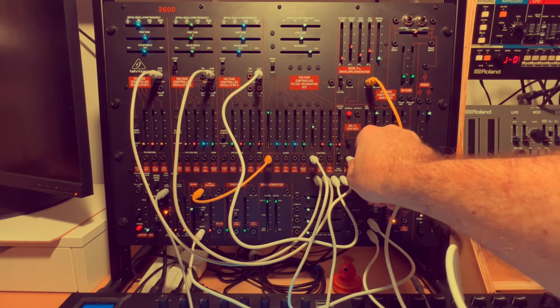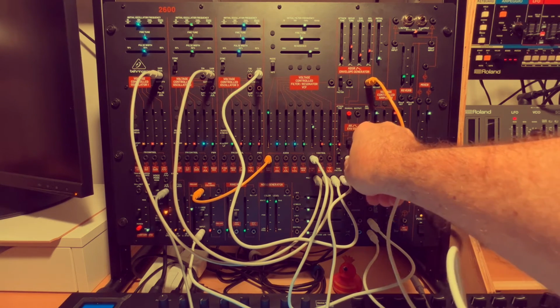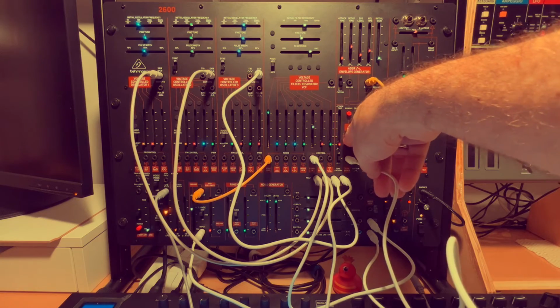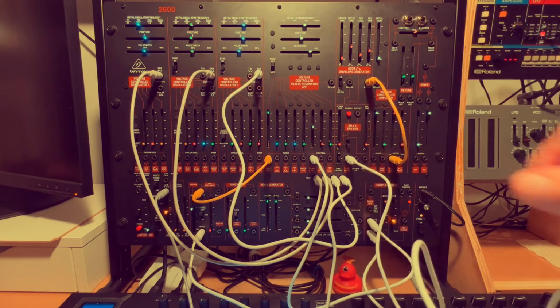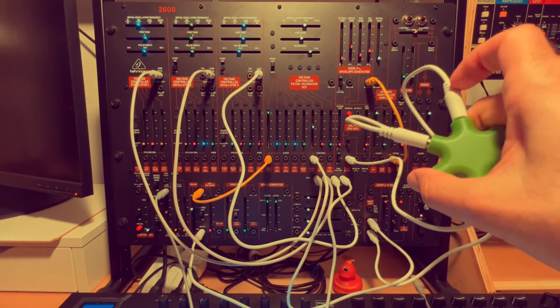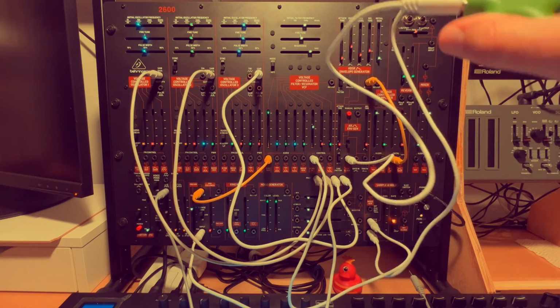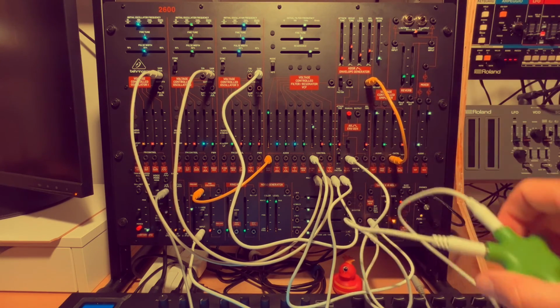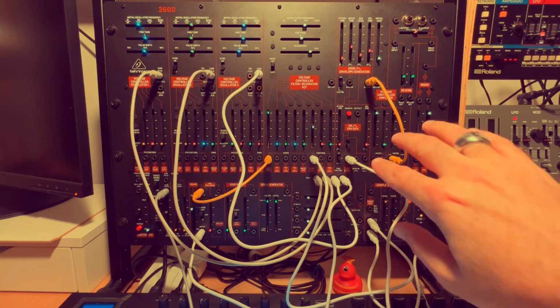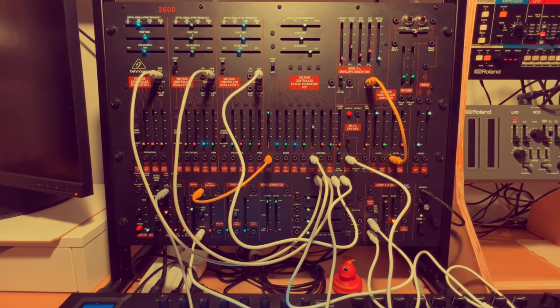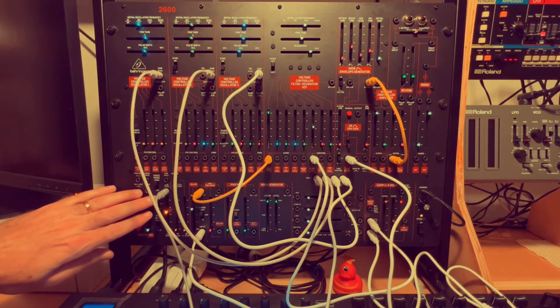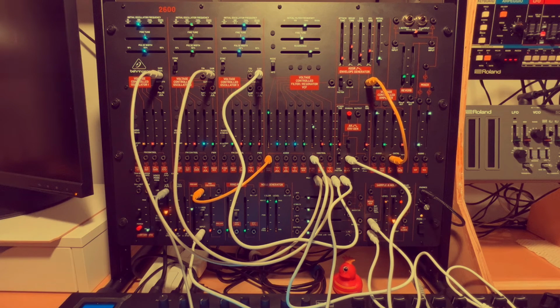So I'm going to take my sample and hold clock and switch down to the sample and hold clock. So now I've got my gate running into that from the drum machine. I've got my clock running into sample and hold. It's not doing anything because I haven't started the drum machine. I don't really need the keyboard repeat on because it's not doing this anymore. Let's give this a shot.